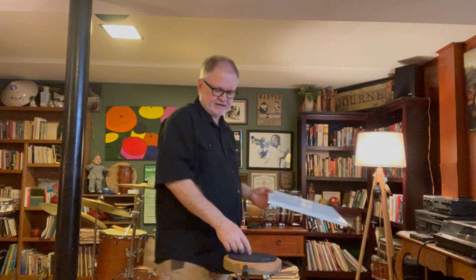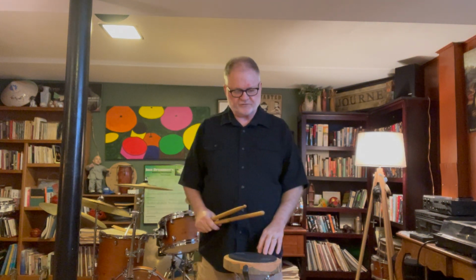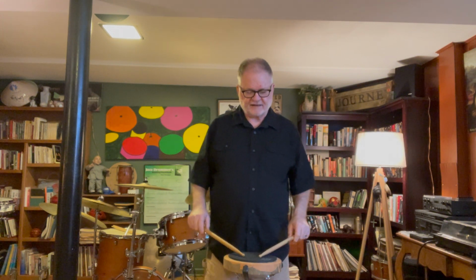So let's look at page 11. We'll look at page 11 and we will play through the first exercise here. It's in 4/4 time. Remember, we're just worrying about the top number of the time signature at this point. And the top four tells us there's four counts in a measure, which, since we're using whole notes, we would have to use 4/4 time for the whole note to fit into the measure. So I'm just going to play exercise 1 on page 11, counting out loud.